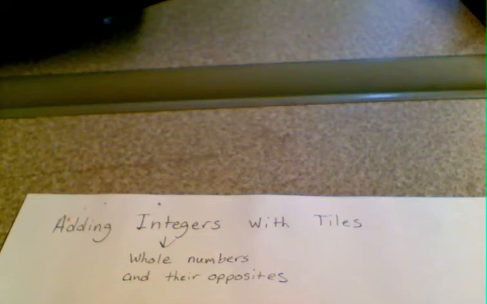Hi guys, today's lesson is over adding integers with algebra tiles, all right? And just as a refresher here, integers are whole numbers and their opposites. You learned that in a previous video over types of numbers. Again, this will just be a strategy that you might use to add integers. Using tiles gives you more of a visual.